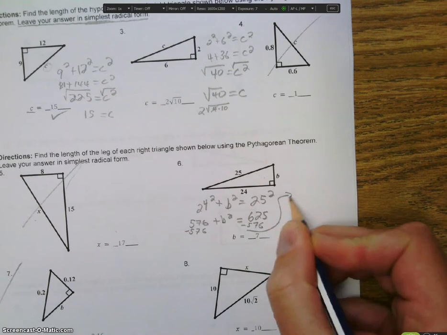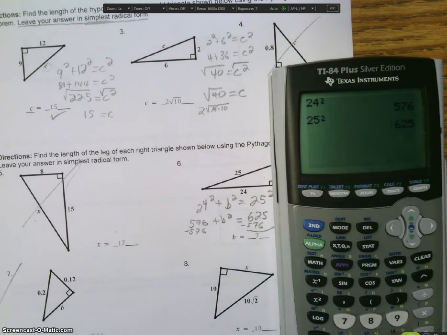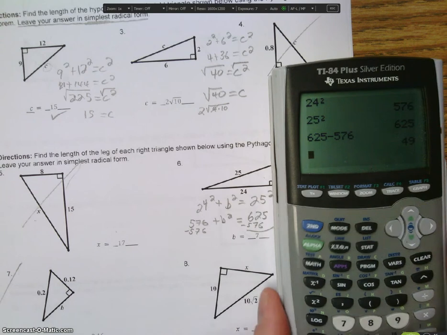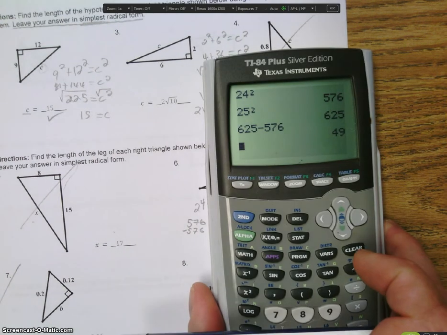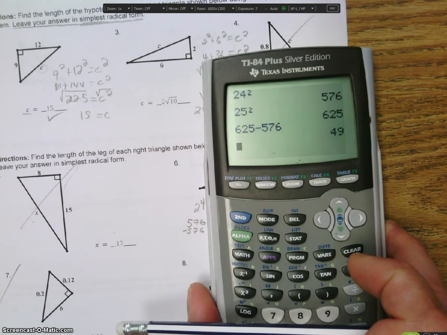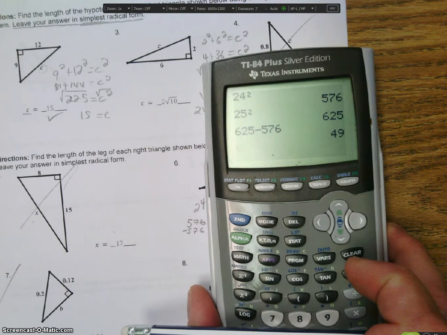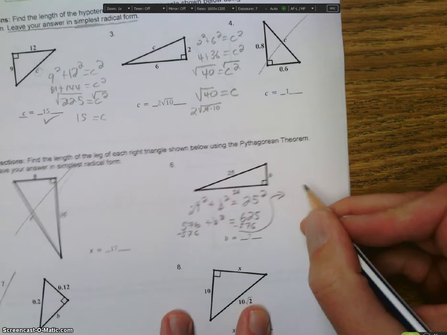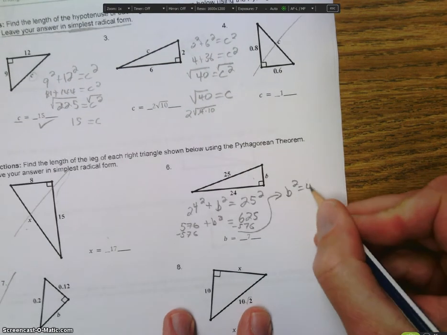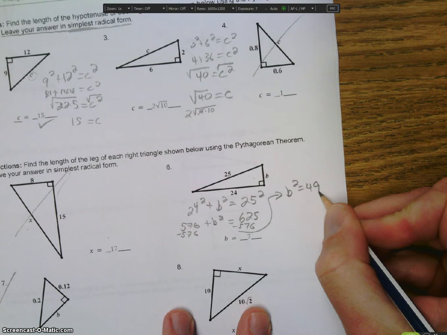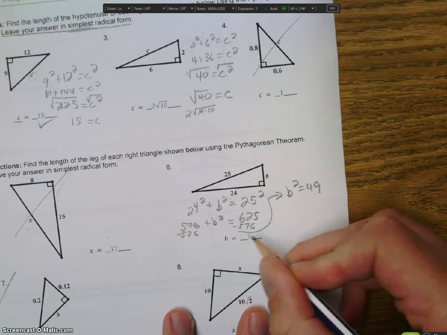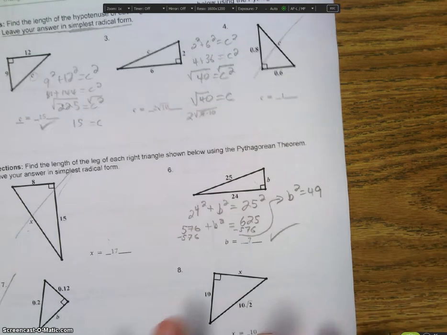And I'm just going to move over here. And again, 625 minus 576. Just use a calculator if you need it, and look what it comes out to be. Do you recognize why that's a good number? And you should say yes, because it's a perfect square. B squared is equal to 49. Therefore, the square root of that must be what B is, which is 7.